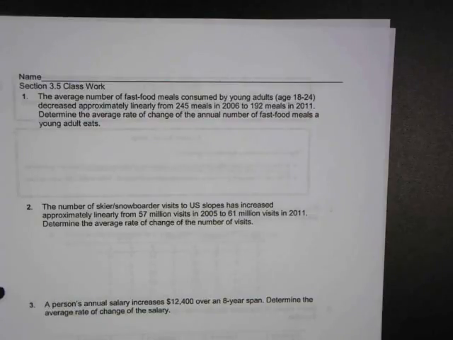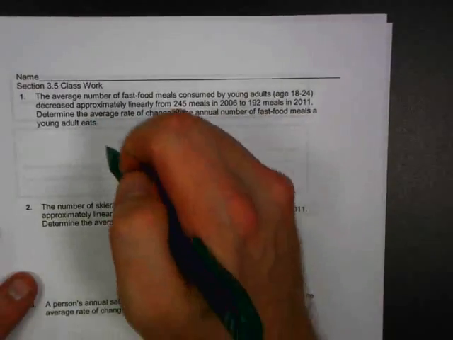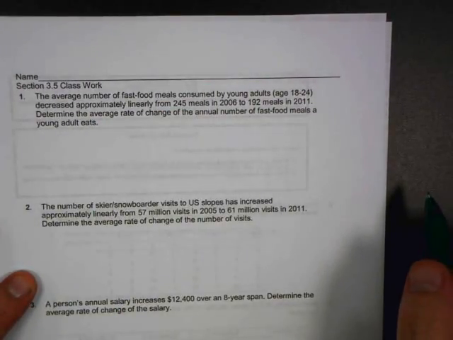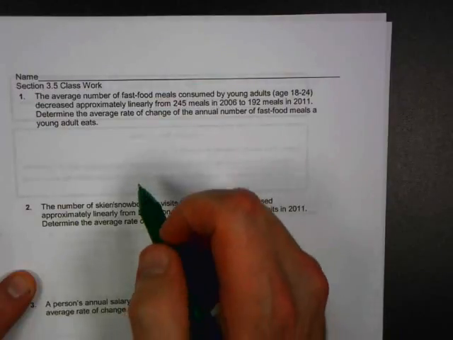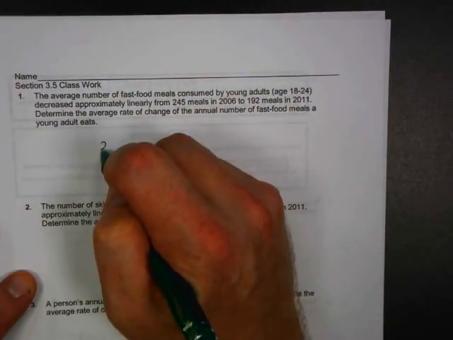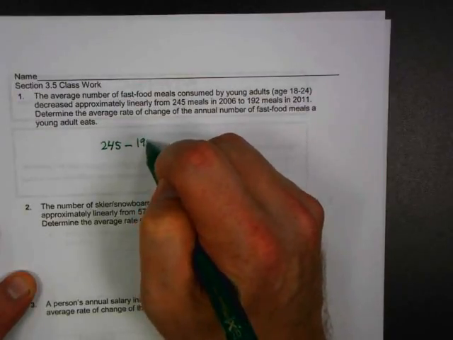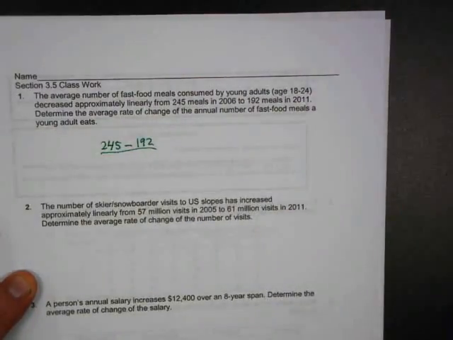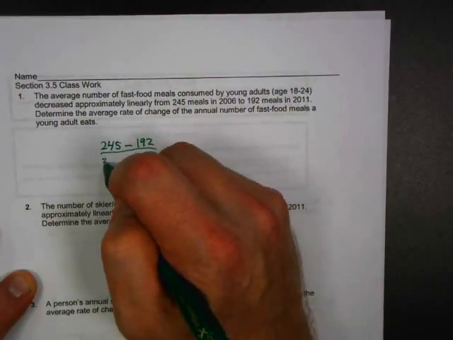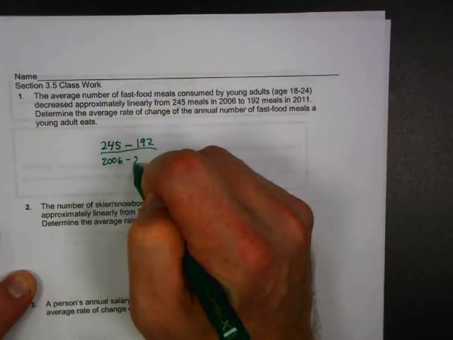10.6. And how did you figure that out? You subtract 245 from 192 and then take the 53, which is your answer, and divide by 5. Okay, so you took 245 minus 192, and you divided by the difference between 2006 and 2011. 2006 minus 2011.